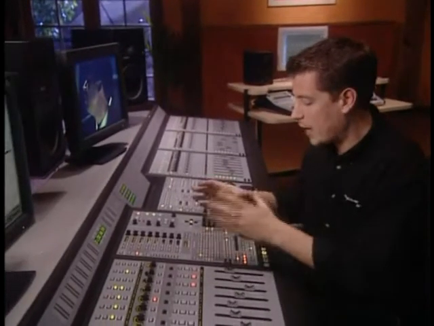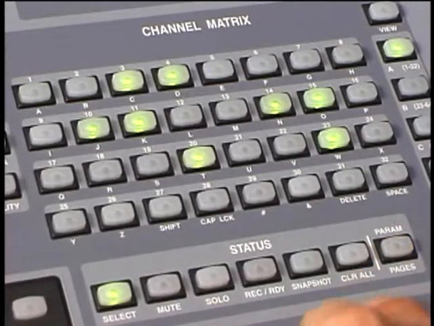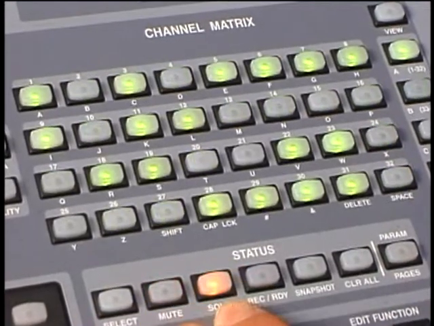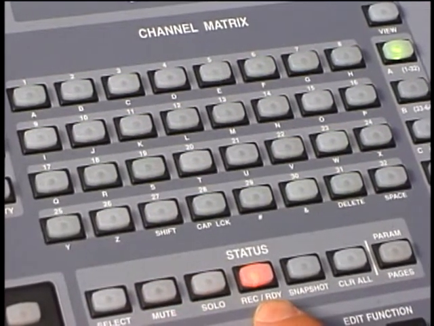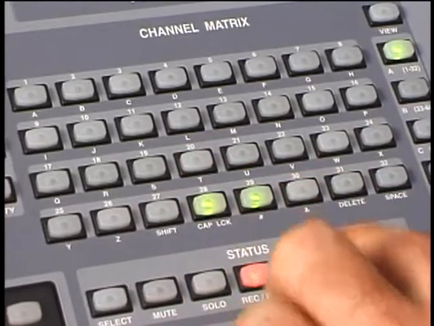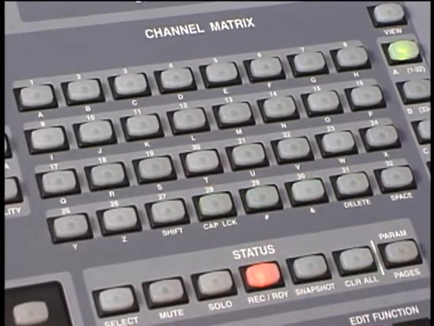Above that, we then have something that is unique to ProControl. It's called the channel matrix. And from here in the center section, or the sweet spot of my mixer, I can actually view a whole range of parameters across the entire session. So I can view my mute statuses, my solo status, my record ready status. I can even record arm any of the channels directly from here, no matter where they are in the session.